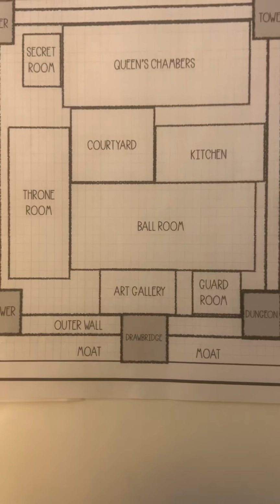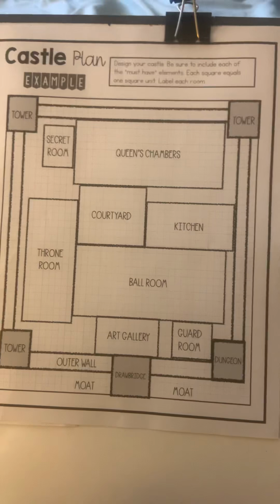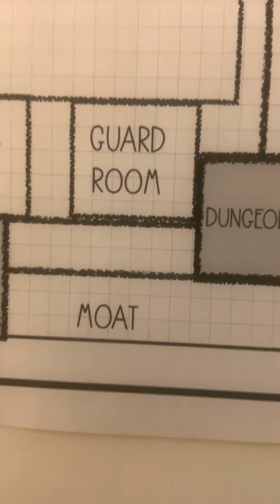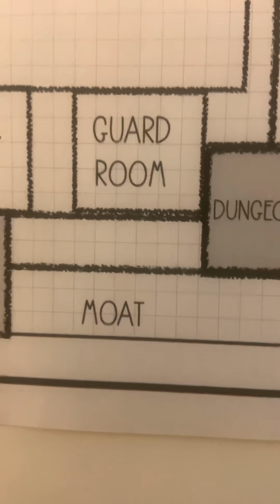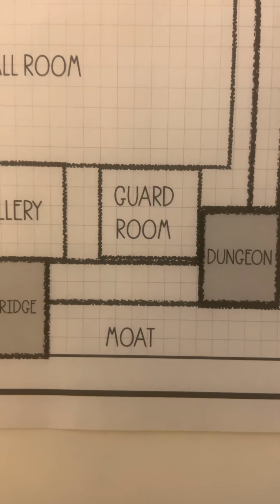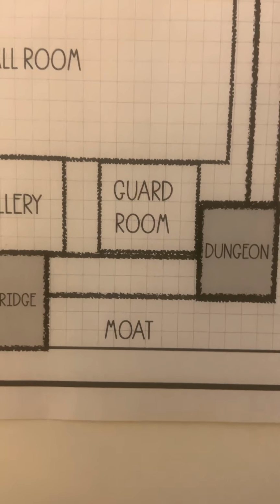I want to start with one that would be easy for us to look at. This is my example page. Yours does not have to look like this. I want to look at this guard room, and I want to figure out the area of this guard room. Remember how I told you to draw your lines very carefully so that you could go back and figure out the area? So now we're going to figure out this area.